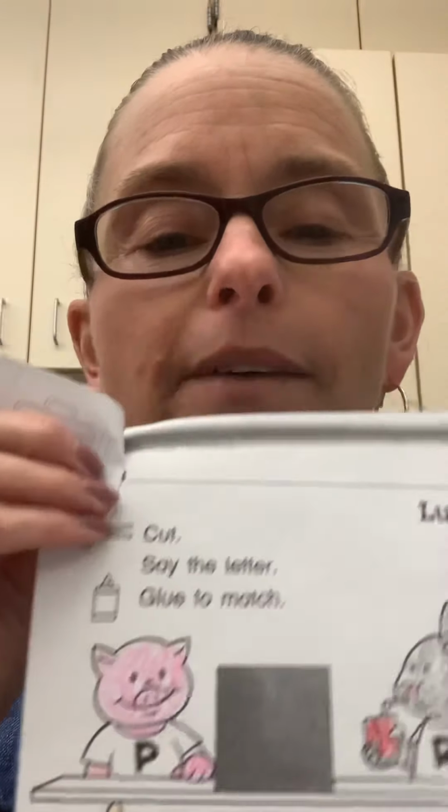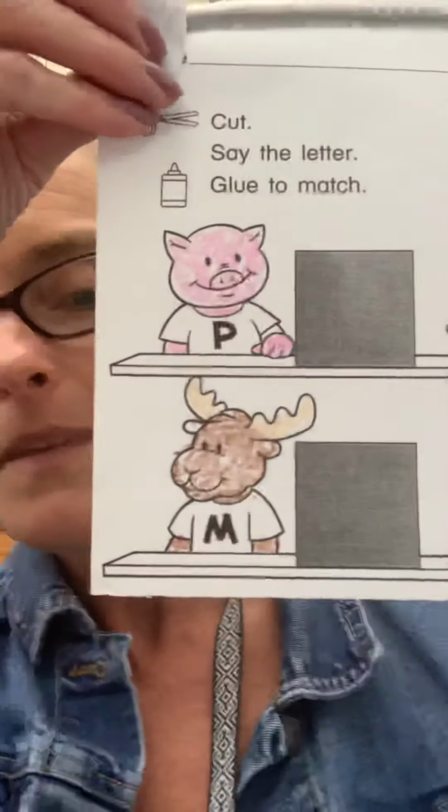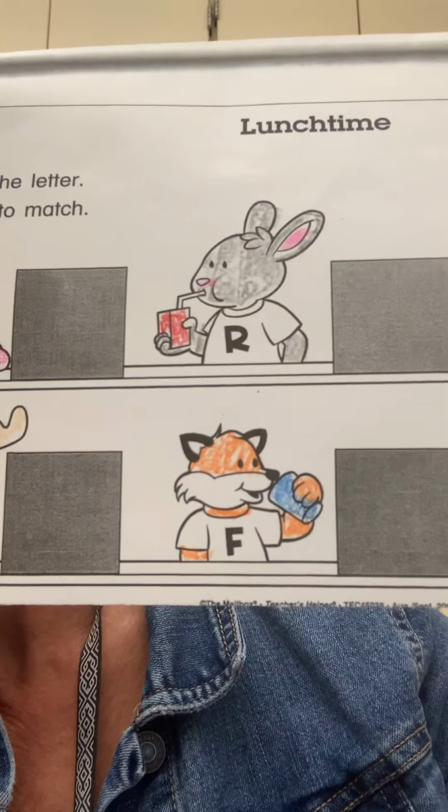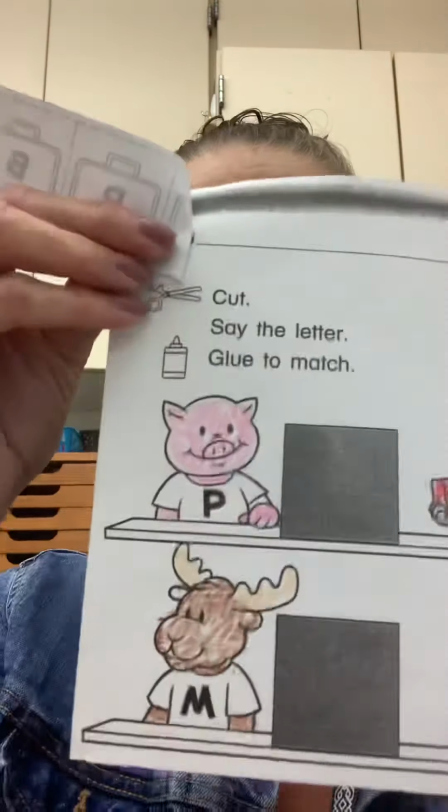Okay, now I want to show you what you're doing today. We are done doing our letter of the day sheet. So today's lesson is going to be a little bit different than what you're used to seeing, okay? You're going to find the worksheet. It's called Lunchtime. And if you look, there are a bunch of animals and they're having lunch. We have a pig and a rabbit and a bear and a moose and a fox and a cat. And the first letter of the name of each animal is on their shirt.